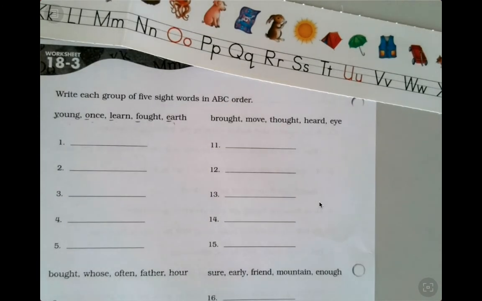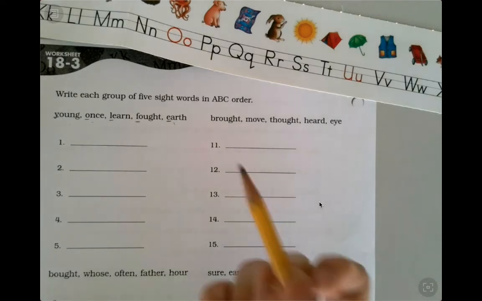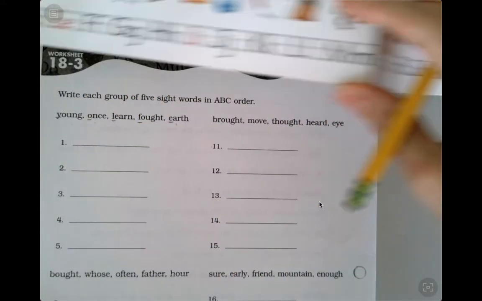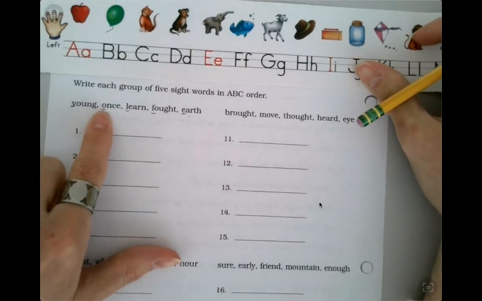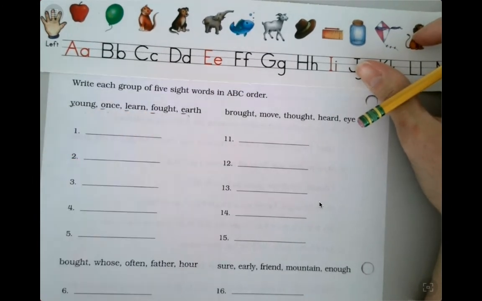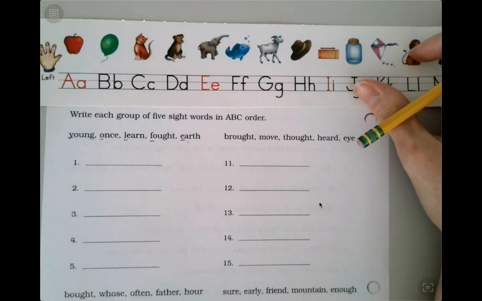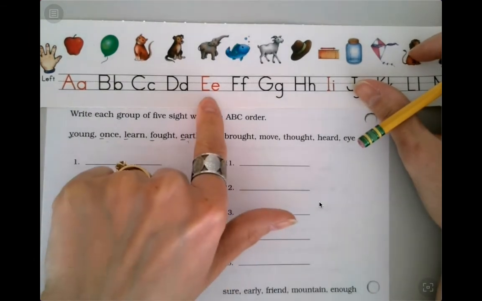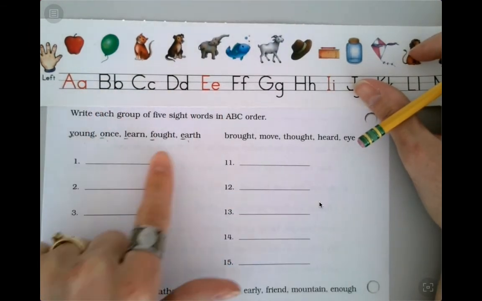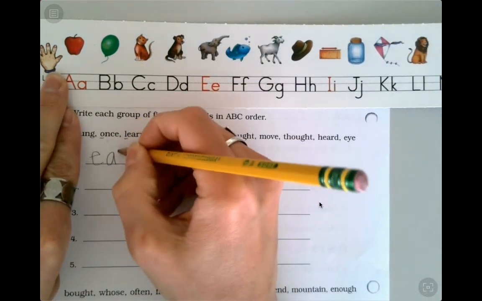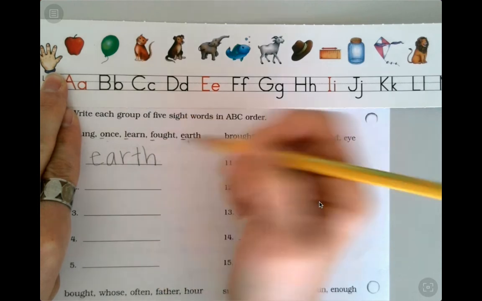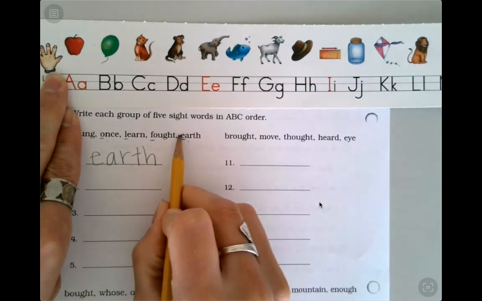Do any of those start with the same letter? No, so we can just look at the first letters and look at which one is closest to the letter A of the alphabet. Y, O, L, F, or E? Okay. E is the closest to A, so we're going to write earth. Okay, just so I don't write it again, I'm going to cross out earth.